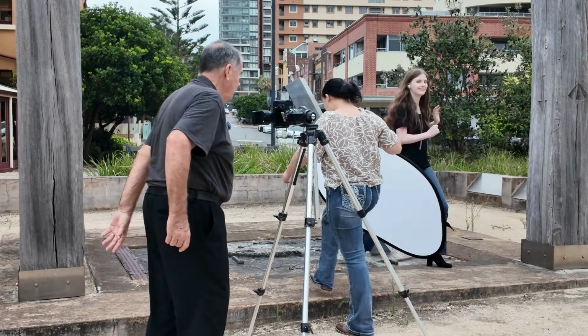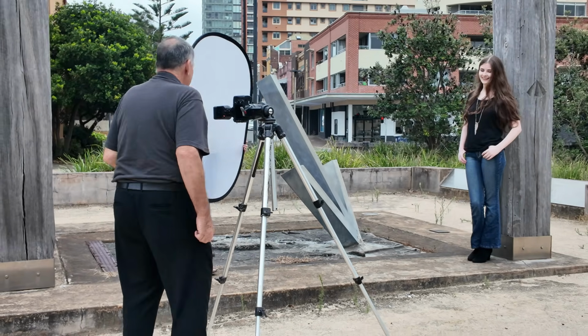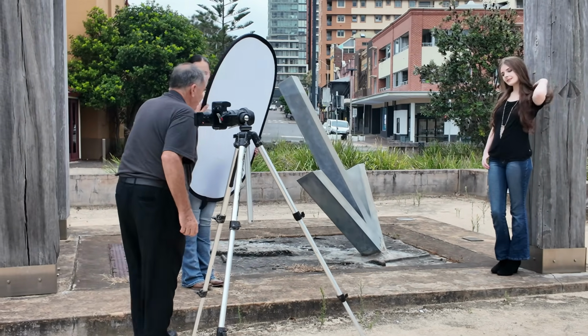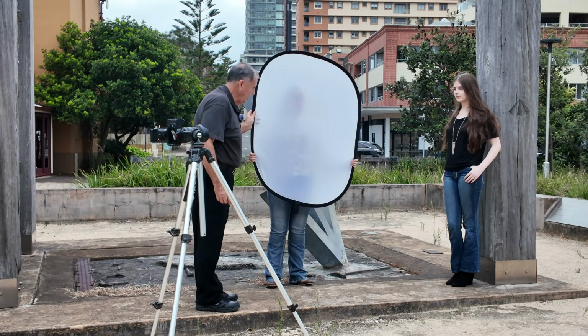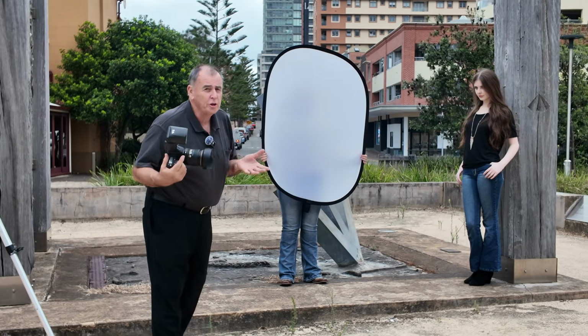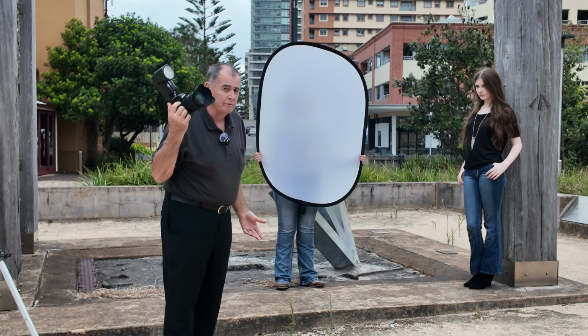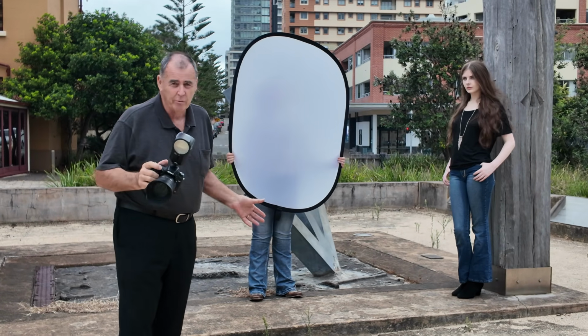Kaylee, you're back there. You're Kaylee and she's Steph. Yeah, okay, that's good. So we're going to have you up here, and this light's going to reflect off here, and that's going to reflect back onto Kaylee. Now I'm going to do this shot tripodless, because it's going to be a little bit of a hassle getting my camera in the right position.